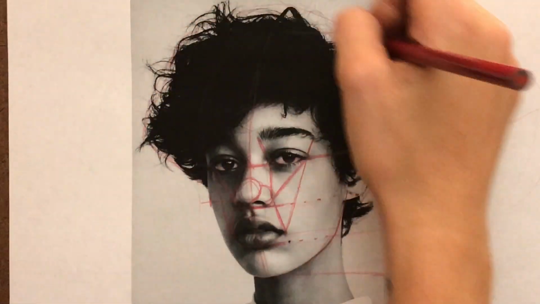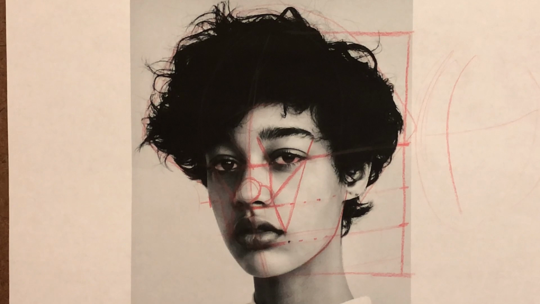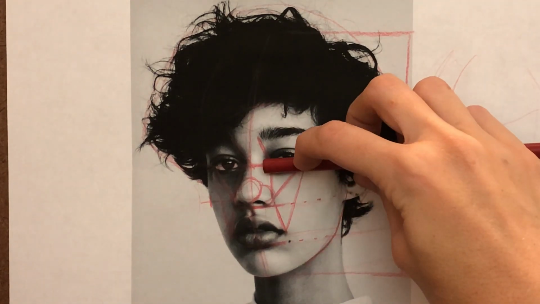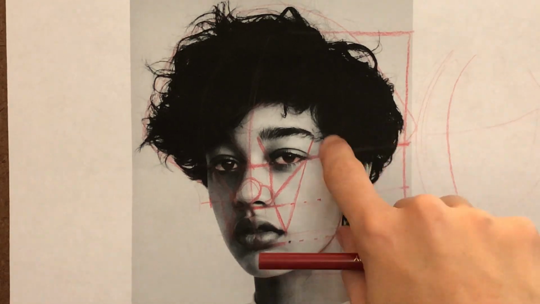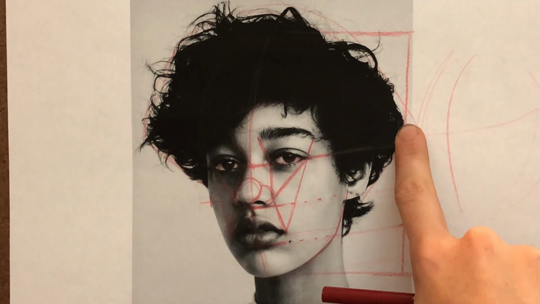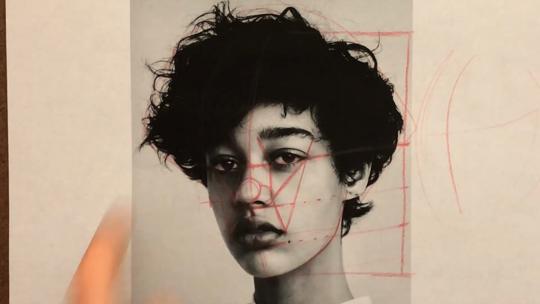So when you start doing the hair, you'll just use it as a bubble, and you can take the eye and measure how many eyes going across until you get to the contour of the hair, and same thing going up. So basically in portraiture, it's all about spatial relationships and finding something to use as a comparison.